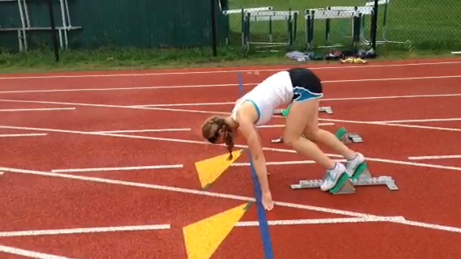Let's take a look at this athlete. One of the first things we want to see is the shoulders over the hands. And what do we have here? Shoulders out past the hands. That's not even a straight line. So what's this athlete going to do? They are going to fall forward. And I have this athlete as a fall forwarder person.